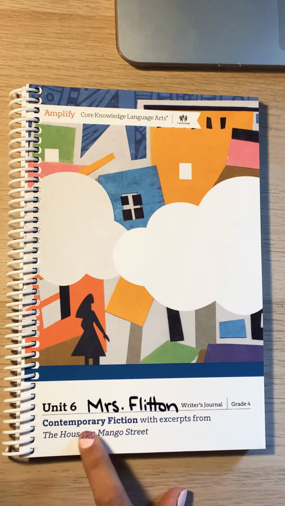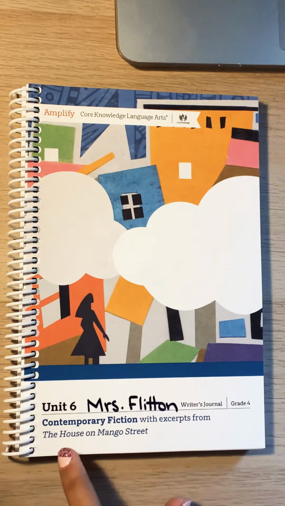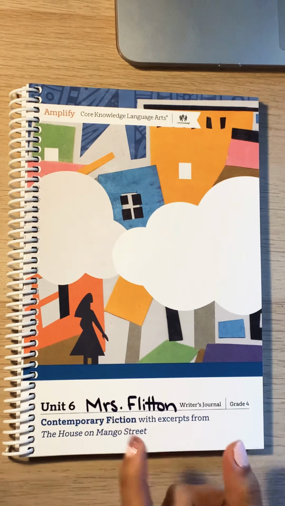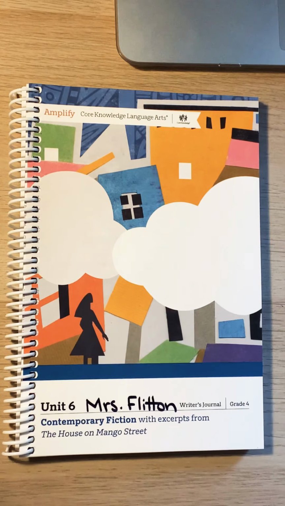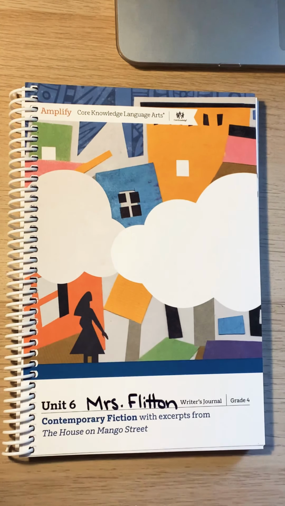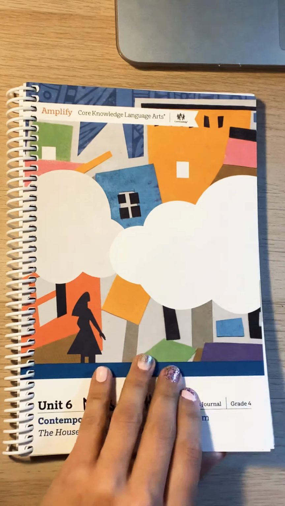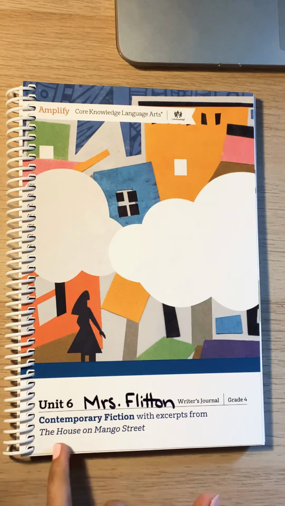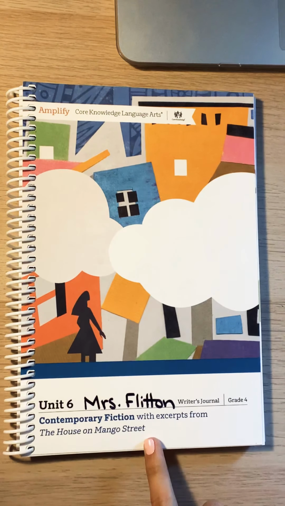So the unit is contemporary fiction with excerpts from The House on Mango Street. So excerpts we know means small chunks of the story. So we only have select chapters from the actual book, The House on Mango Street. We don't get to see the whole book because they can't fit an entire book. And some of the chapters they thought might have been too challenging to include, or maybe not a subject matter that we needed to learn about. But they're all from this story called The House on Mango Street, okay?